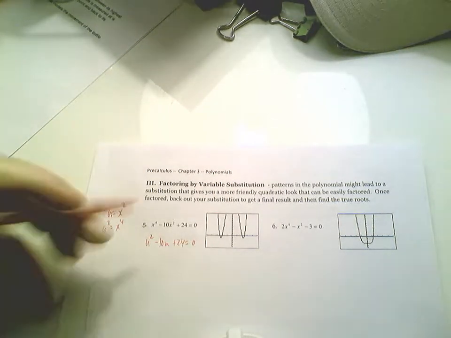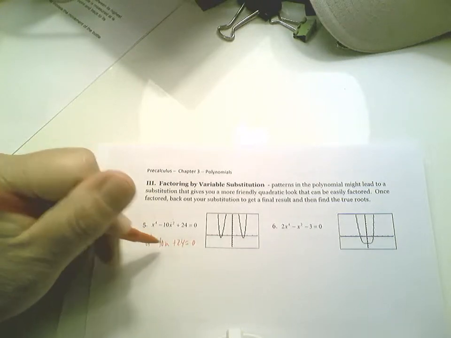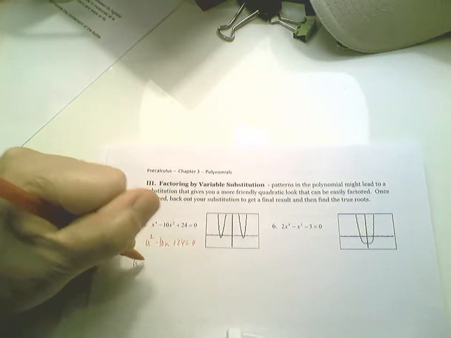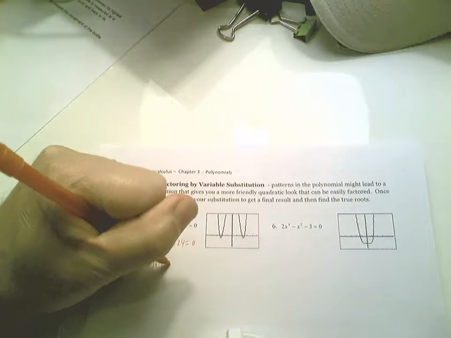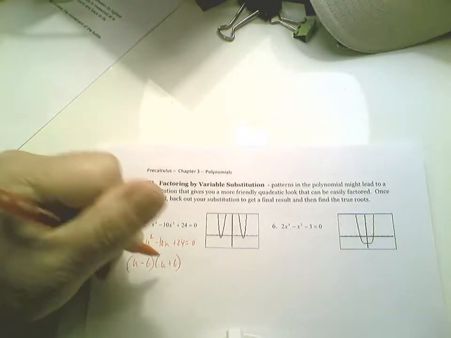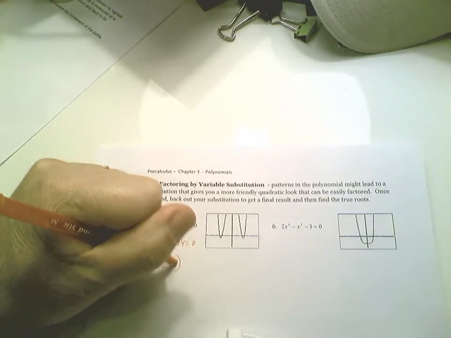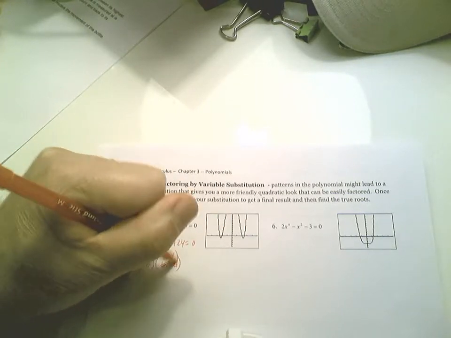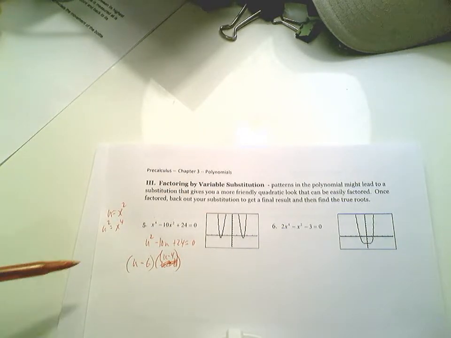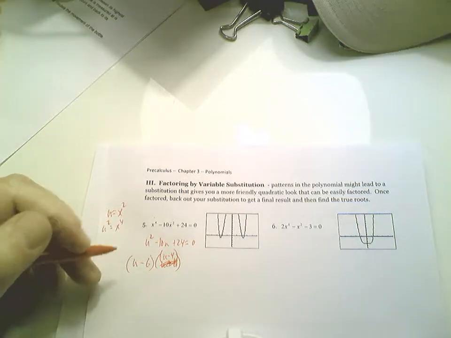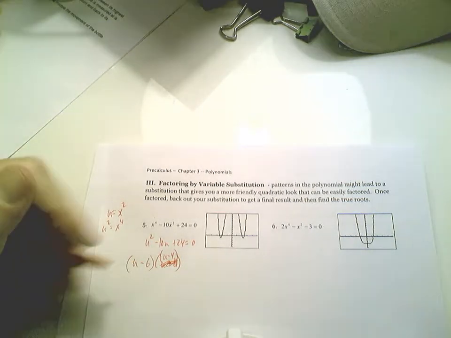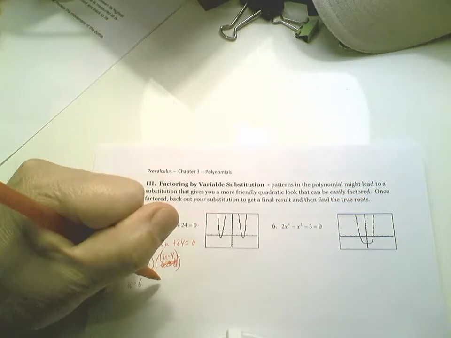Well, I can factor u squared minus 10u plus 24. It's u minus 6, u minus 4. Please excuse me, fix that. u minus 6, u minus 4. And I can solve these. I'd have u equals 6, u equals 4, which is wonderful.